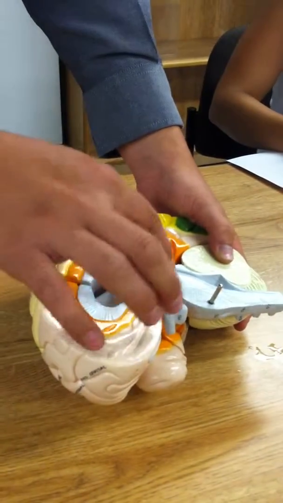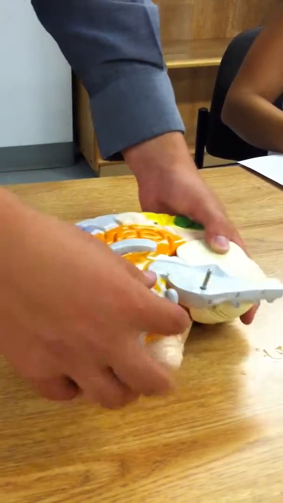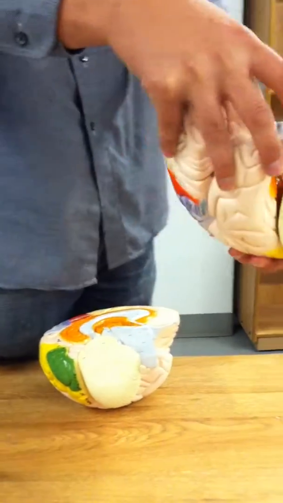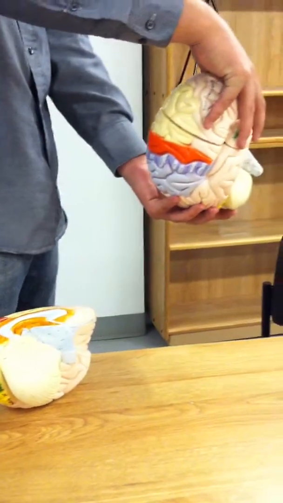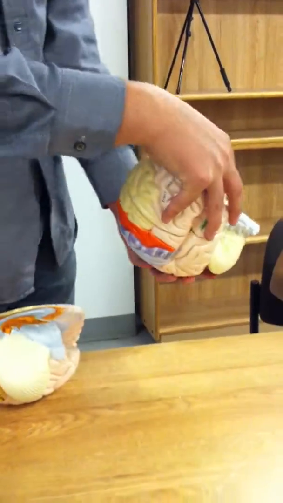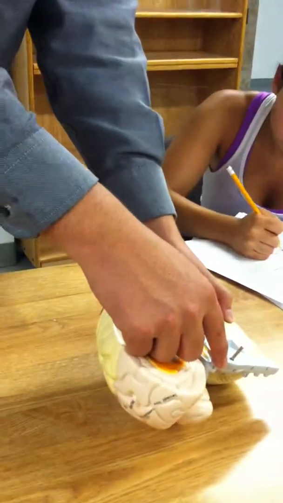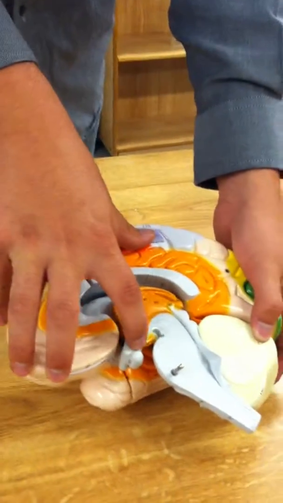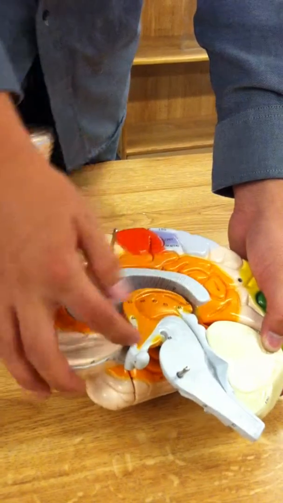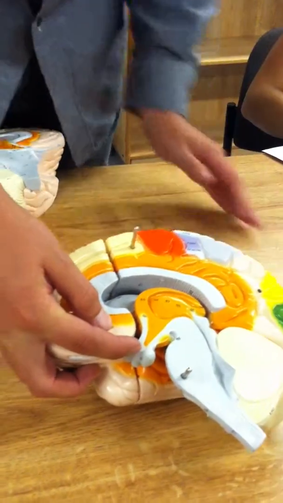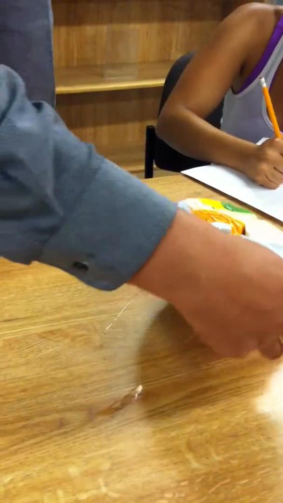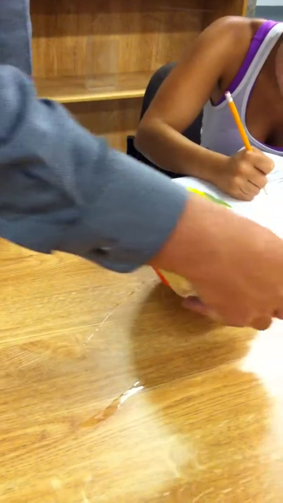Okay. Now connected to the hypothalamus, we're going to have this sort of little ball-looking thing here. That's the pituitary gland. And the pituitary gland, it's an endocrine gland, so it releases hormones. And the pituitary gland is connected to your hypothalamus by a little piece of tissue right there called the infundibulum. So the infundibulum is what connects your pituitary gland to the hypothalamus. The infundibulum.